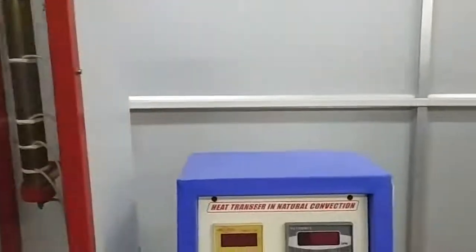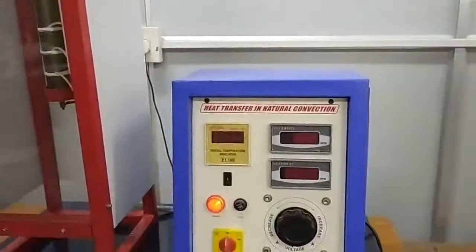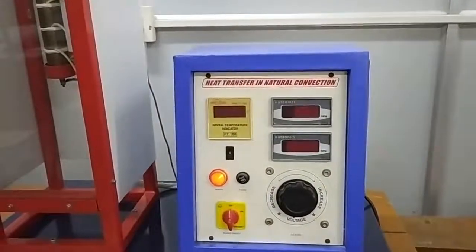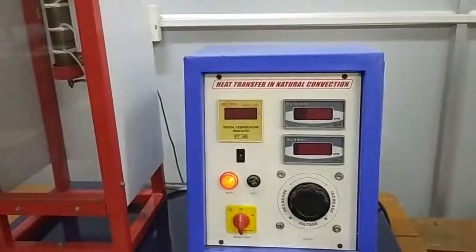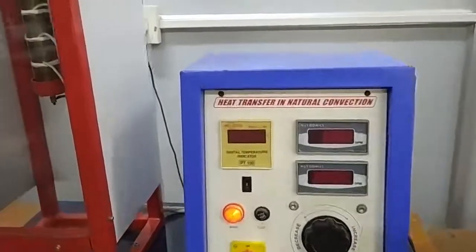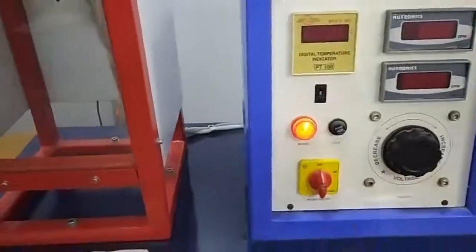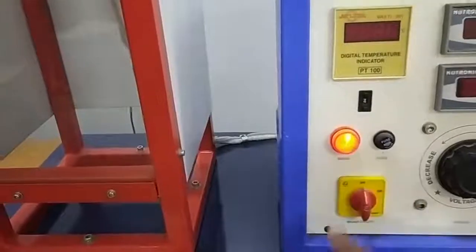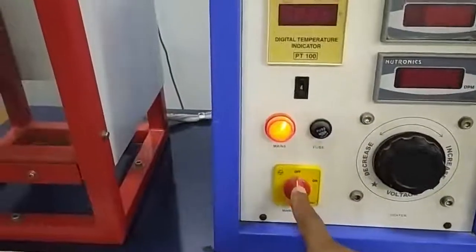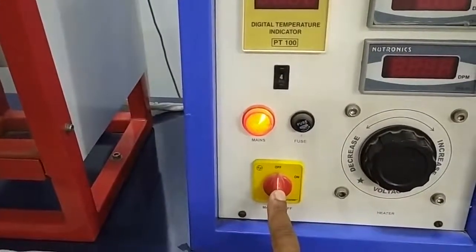Before starting this experiment, we have to ensure all the main switches are switched off. Before starting, I ensured all the switches were off. Then I switched on the main switch. After switching on the main switch, you can see this red light is on. That means mains power is coming to it. But this indicator, the switch on and off indicator, is off.